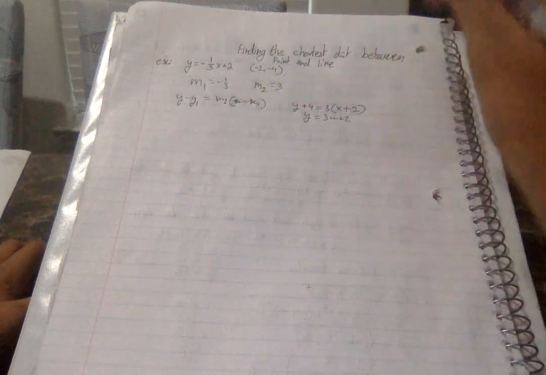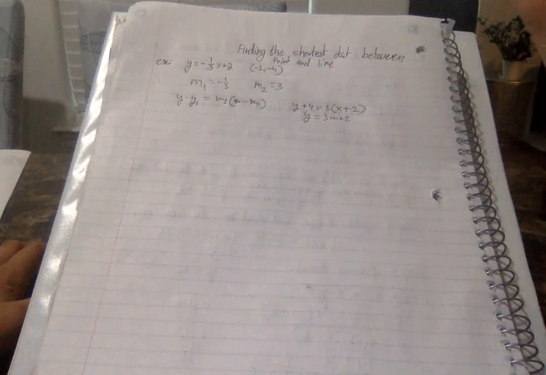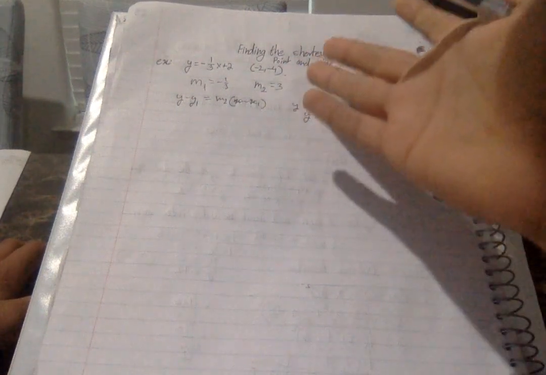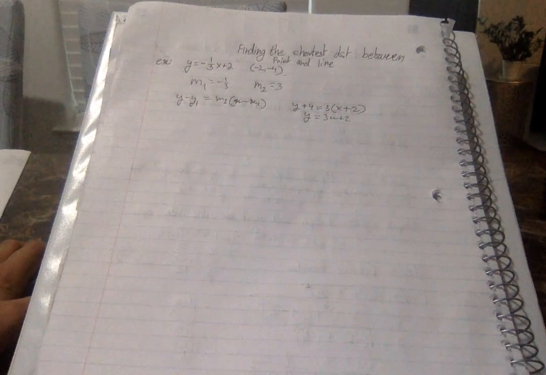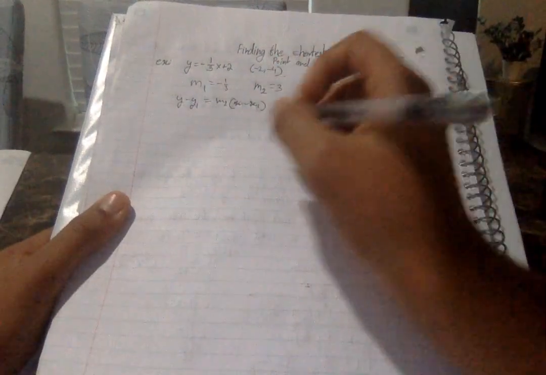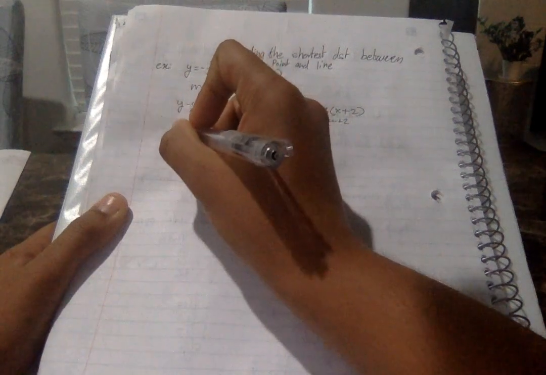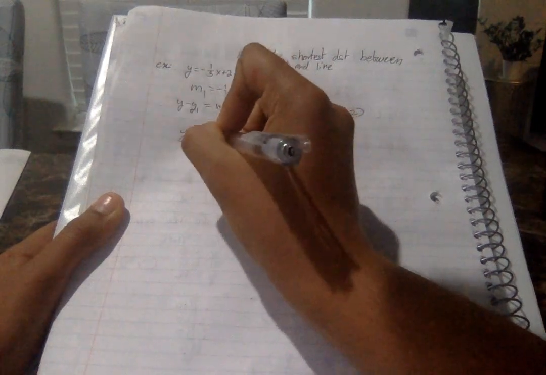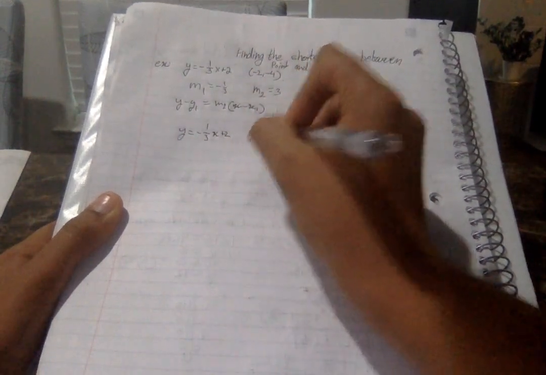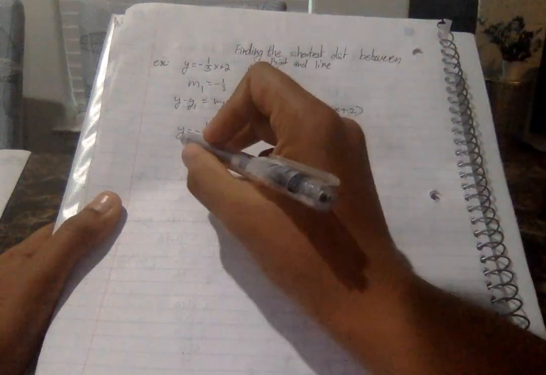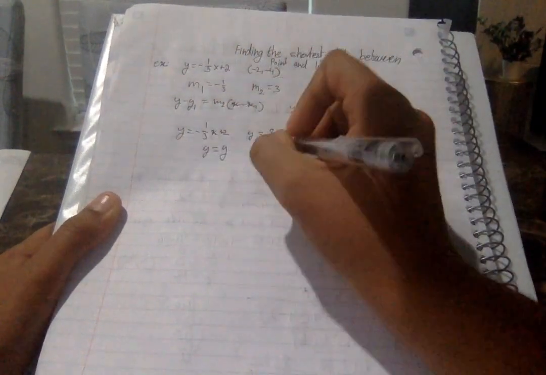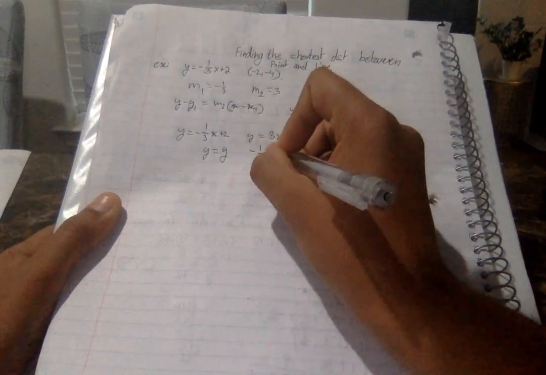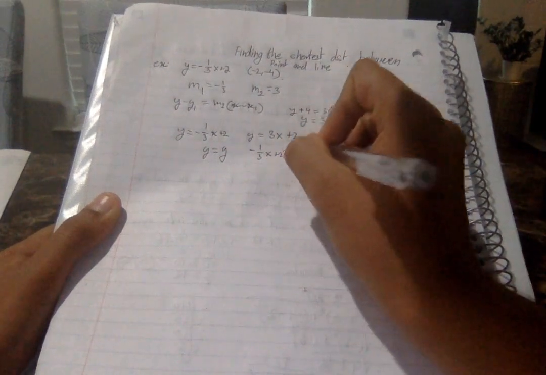Next, we should find the point that lies on both lines where they intersect, because that's the point that would be the closest to the originating point, negative 2, negative 4. To find that, we would use a system of equations. We know that one of our lines is y equals negative 1/3 x plus 2, and the other is y equals 3x plus 2. So we can just set y equal to y to find what's common in them. So we can write negative 1/3 x plus 2 equals 3x plus 2.